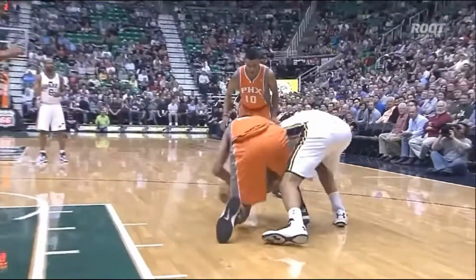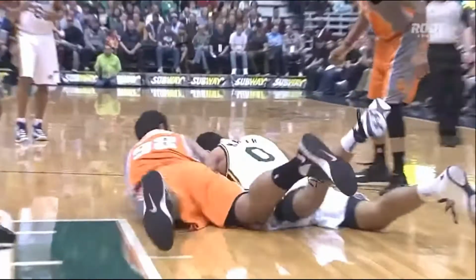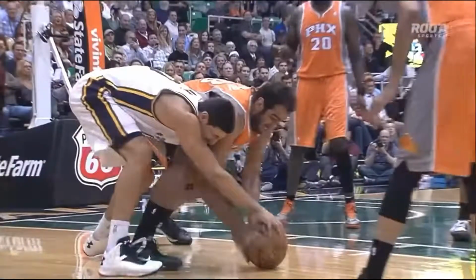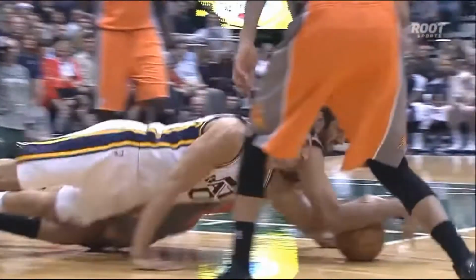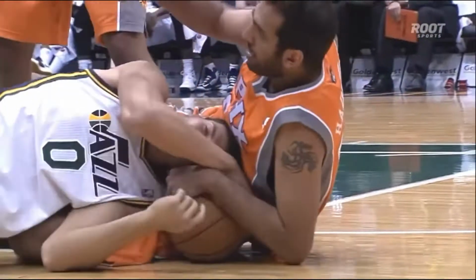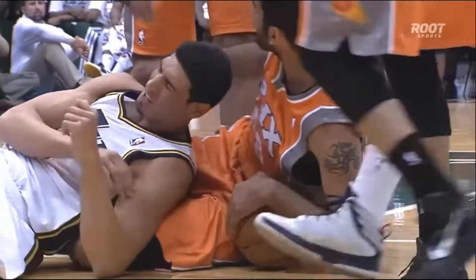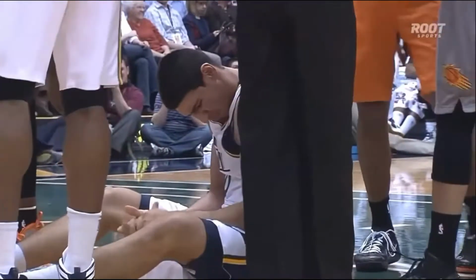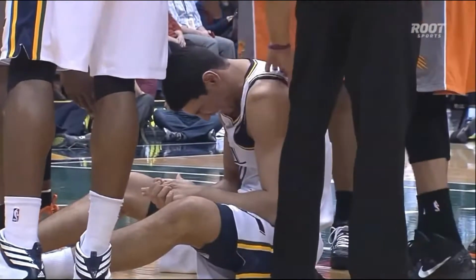You love the hustle, but this is where it gets dangerous, is you get your arm under there, and then Hadidi just falls on top of him right here. This could be a serious injury. Because what happens now, you pop that back in, but he might have to miss the time now.